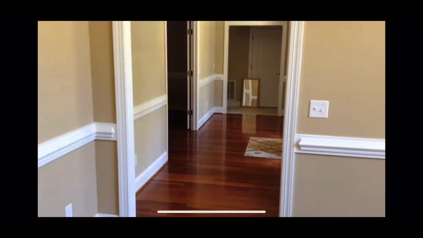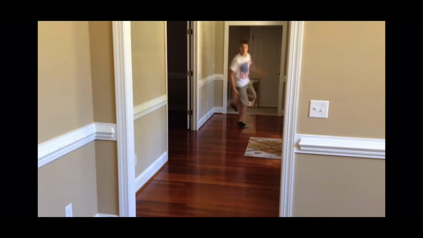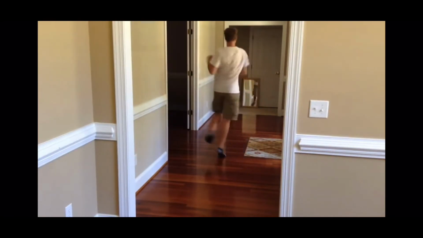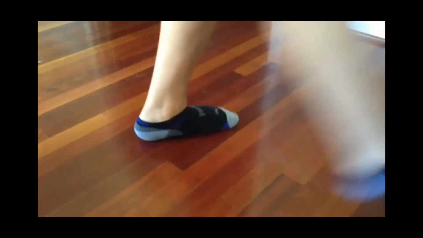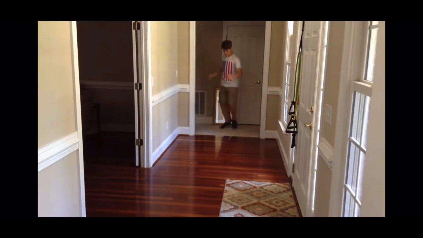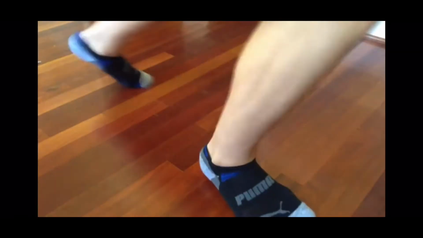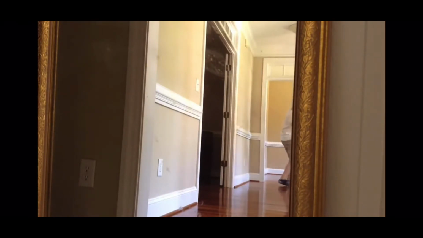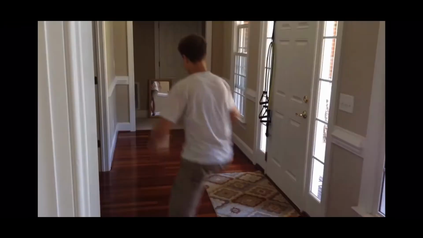Have you ever slid across the hard floor in your socks? It's fun. But imagine having more friction between your socks and the floor. Imagine sliding around like that on carpet. Would it work? No.